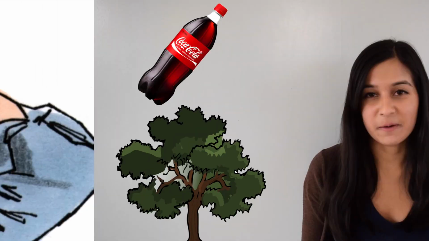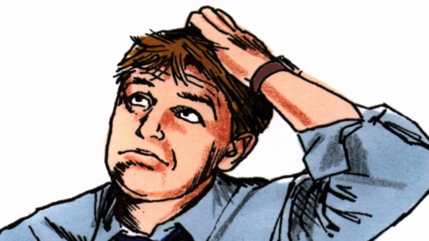Most objects in our everyday world can be put into categories. An oak, for example, is a type of tree, and a bottle of Coca-Cola is a drink. Suppose that you had never seen an oak before, or had never heard of a Coca-Cola.